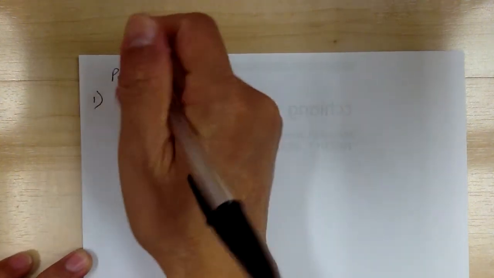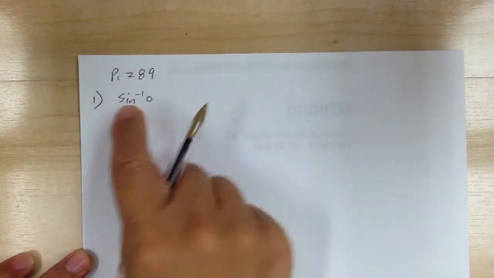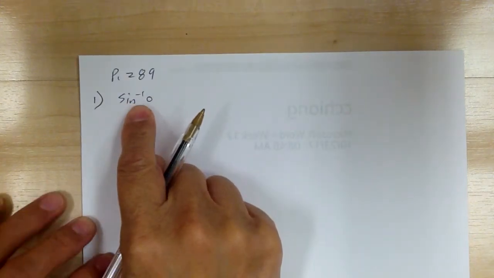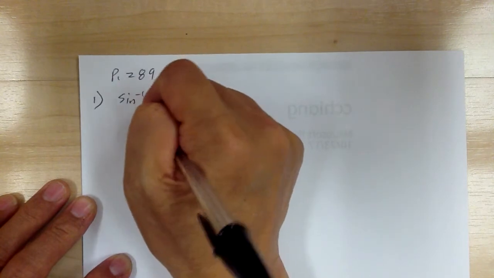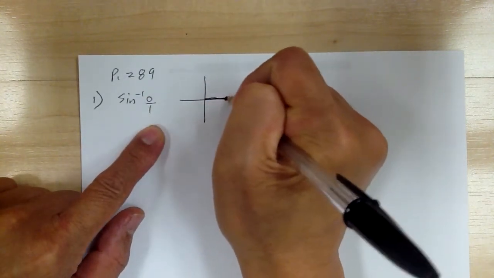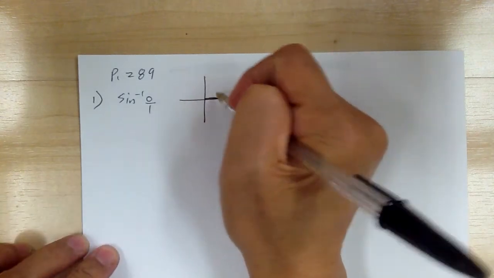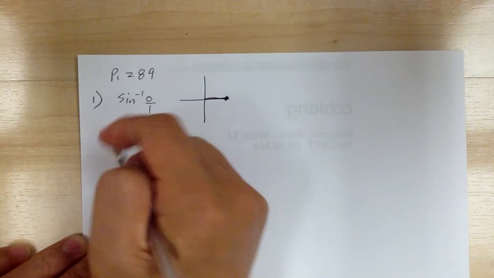Open your book to page 289. Let's start with number 1. Number 1, you have inverse sine of 0. Whenever you have inverse sine, it means you're looking for an angle. So you always want to draw the triangle. So this is 0 over 1. The vertical is 0, hypotenuse is 1, so it's going to be over here. Therefore, the angle of this picture is equal to 0. So 0 would be your answer.